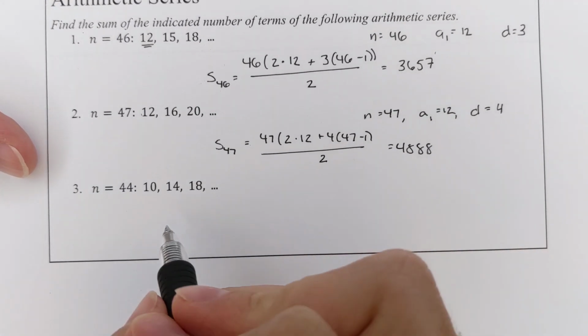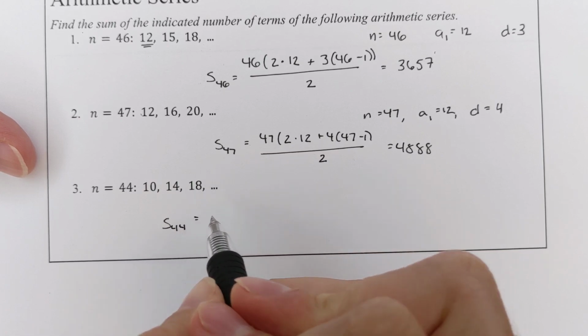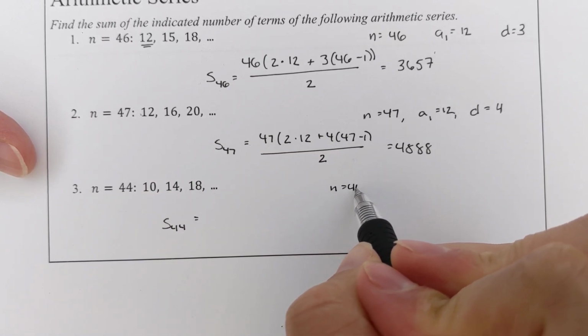So for number 3, the sum of the first 44, so n is 44.